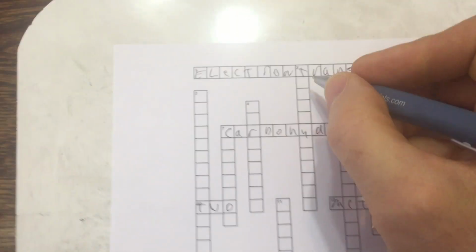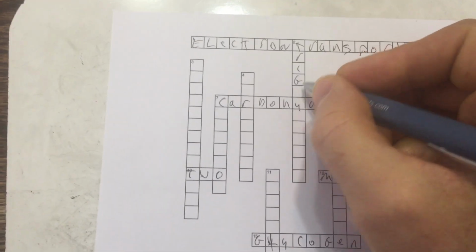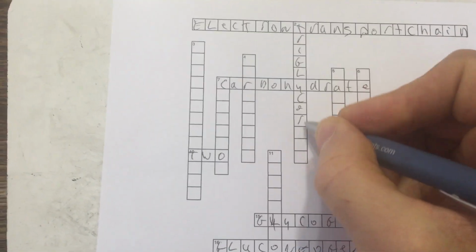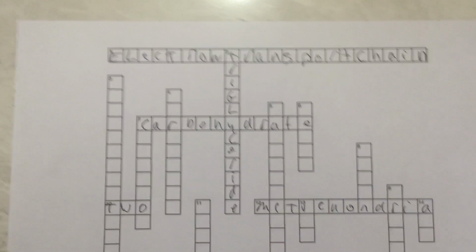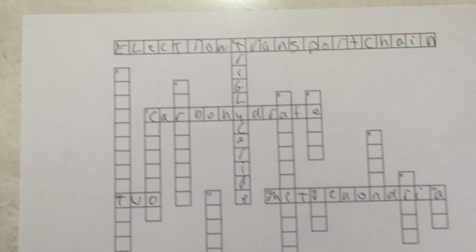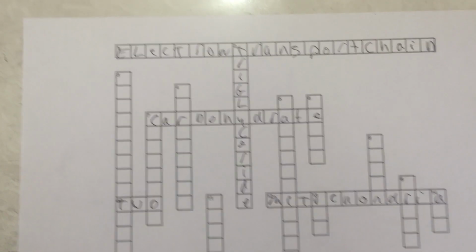Now the down ones, this is the storage form of fat in adipose tissue. It would be triglyceride. And as I've covered, just to review, it's made up of 3 fatty acids and a glycerol. It's called a triglyceride.